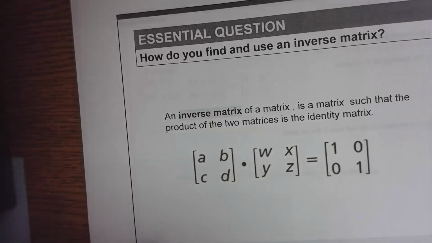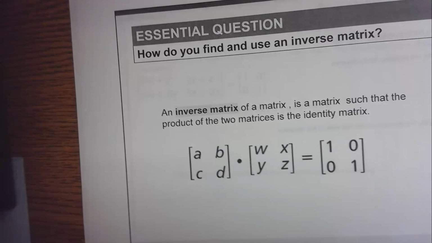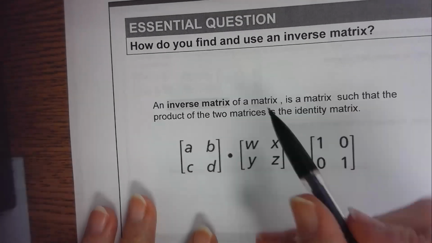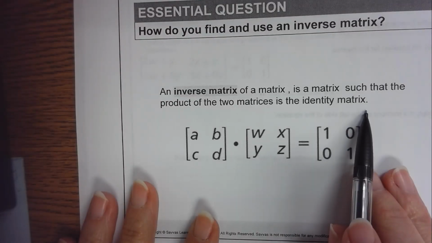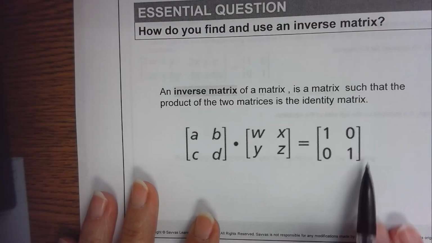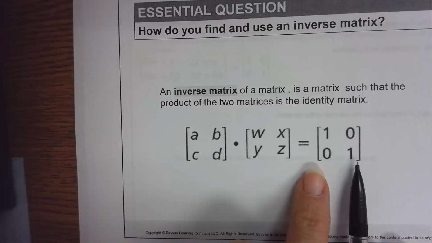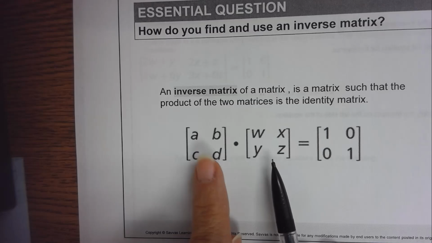Go right into the inverse matrix. So the inverse of a matrix is a matrix such that the product of the two matrices will give you an identity matrix. This is the identity matrix that we talked about yesterday. So if you multiply two matrices and they give you the identity, then they're inverses of each other.